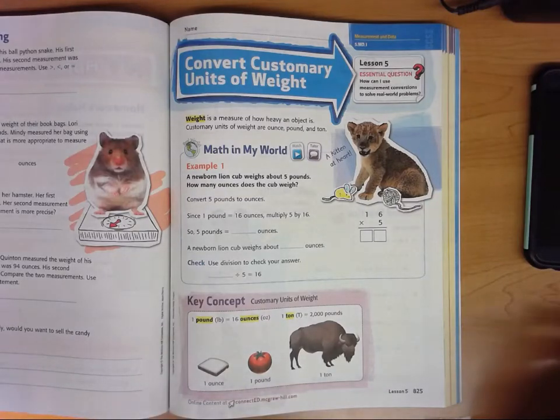Okay, today please open up your book to page 825, Chapter 11, Lesson 5, on converting customary units of weight.